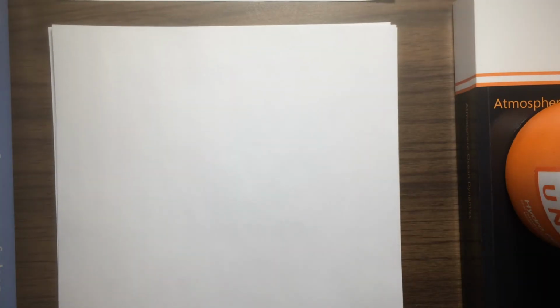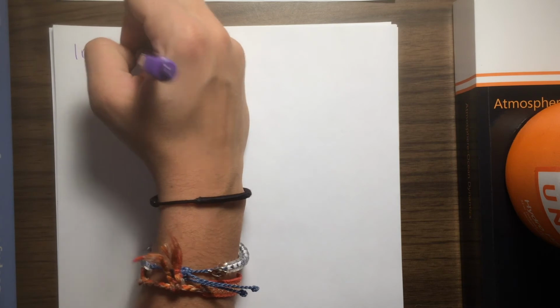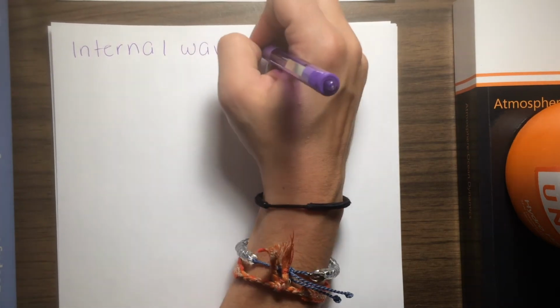We'll now switch gears and talk about internal waves, and this will set us up for the internal wave demo by Group 6 in class on Thursday.